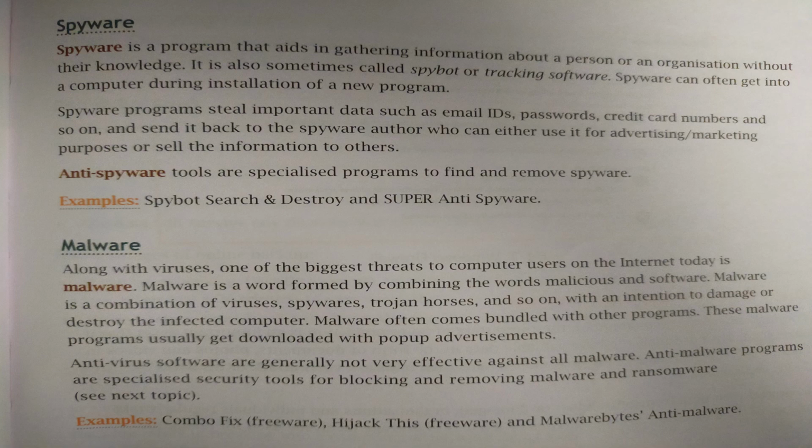Anti-malware programs are specialized security tools for blocking and removing malware and ransomware. See the next topic. Examples: ComboFix or freeware, HijackThis freeware and Malwarebytes Anti-Malware.